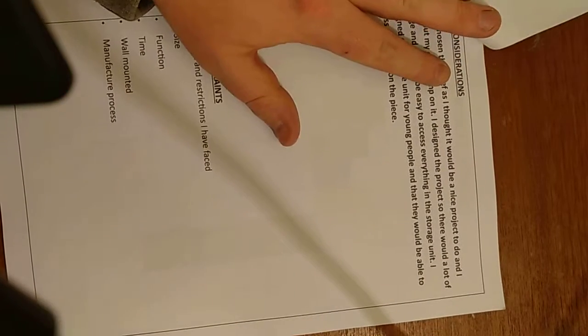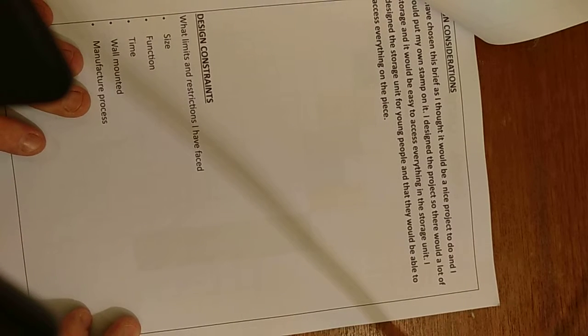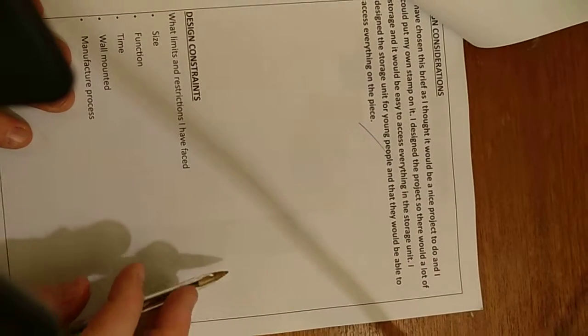Design considerations, so where is it going to go, who's going to use it, why did you select the brief, that needs to be there. I've chosen this brief, I designed the project so there will be a lot of storage, I would design the storage for young people as well. Okay, alright, make sure it answers all the questions in the example.